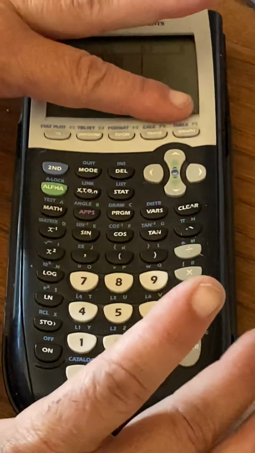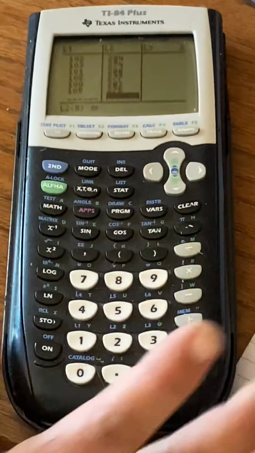Okay, now I just realized I'm kind of dusty here. Let me clean that off a little bit.